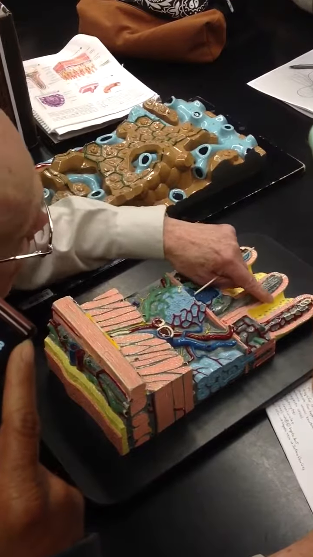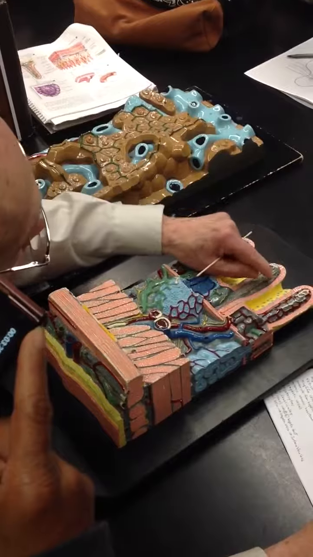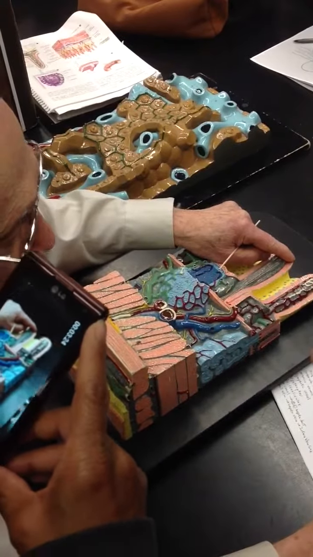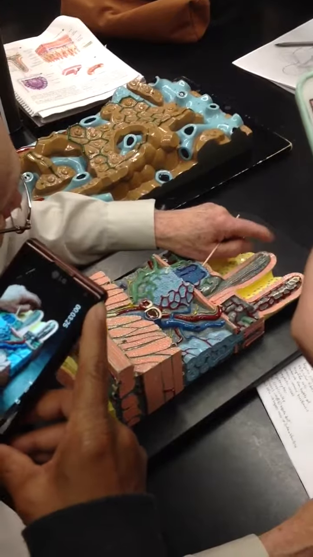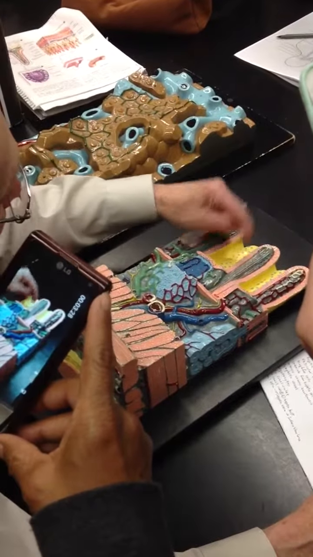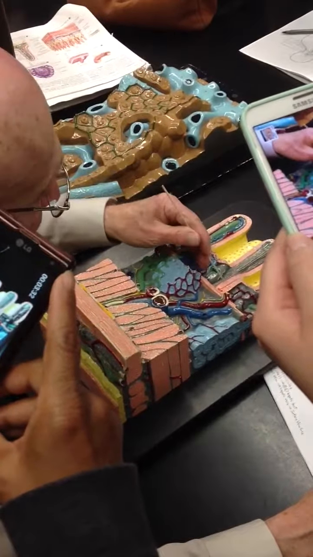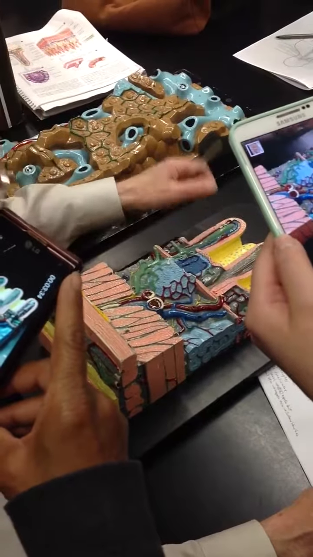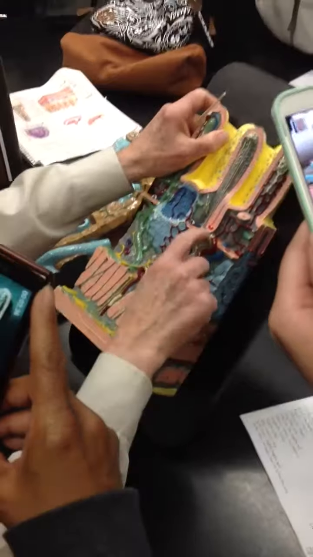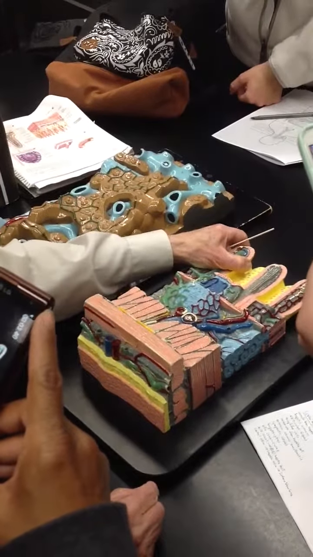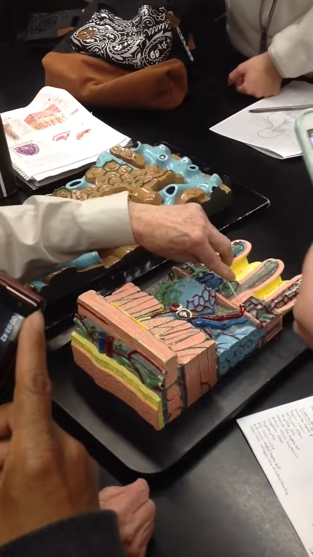The columnar epithelial cells are all along here. The little blue dots are goblet cells that secrete mucus. Goblet cells that secrete mucus. Okay. Paneth cells are these red things down here. See them? These red things down here.